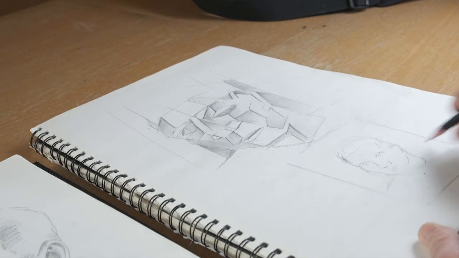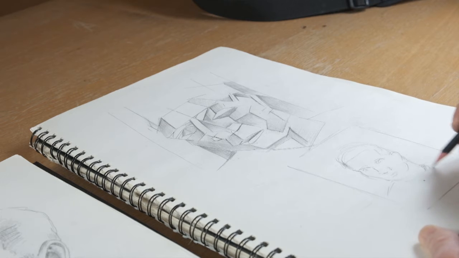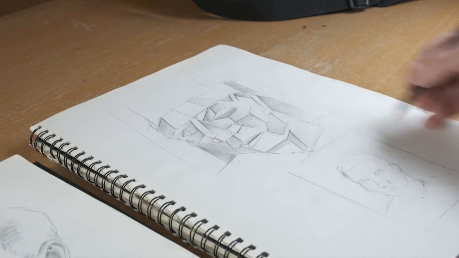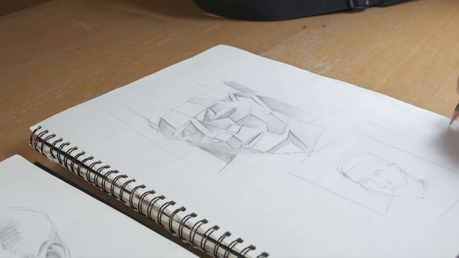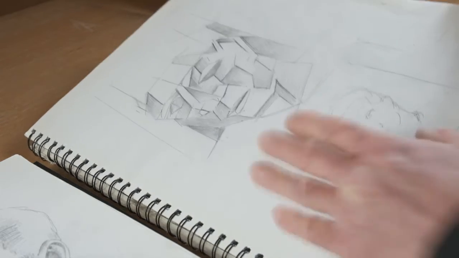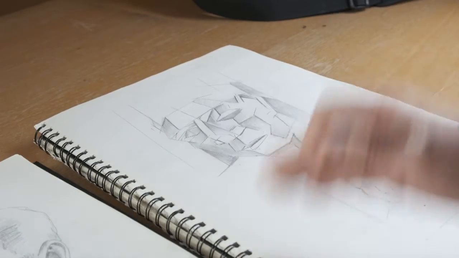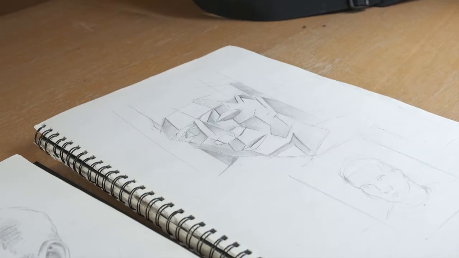So in this space, I am now going to add my ideas. If they change, I will do more, even smaller up here. So when you see the next frame in the video, you should see a set of ideas that I'm going to use to create my portrait.